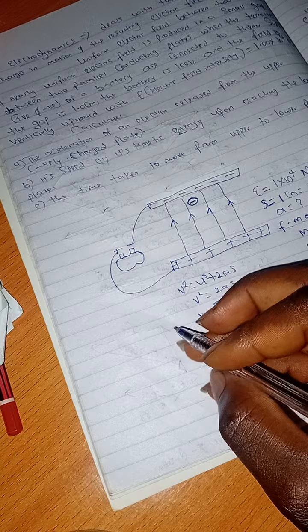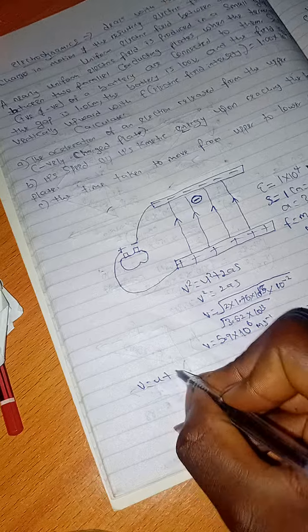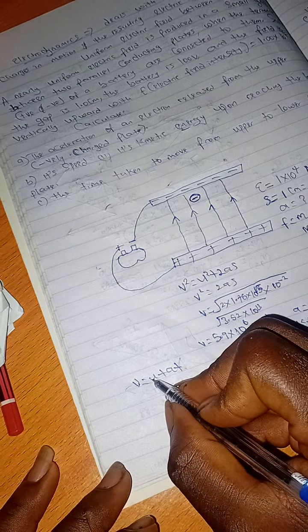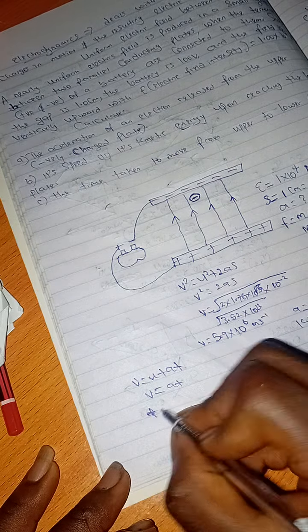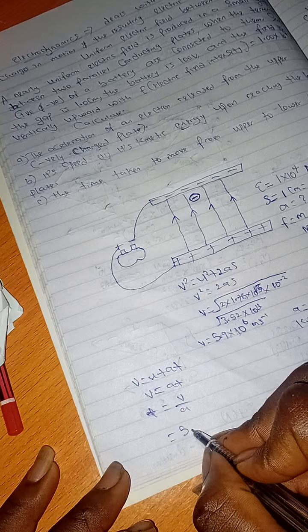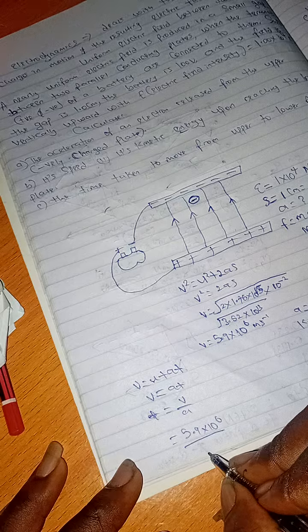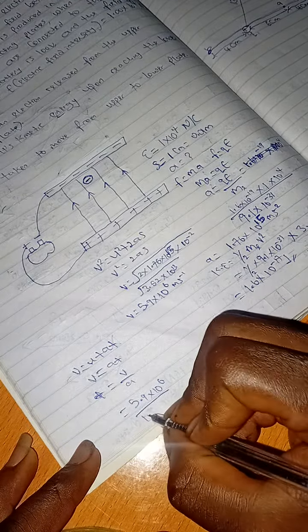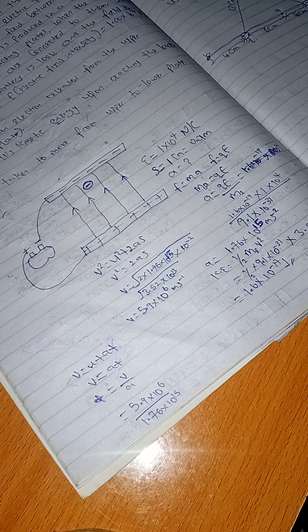Now the time taken to move from the upper to the lower plate. V equals U plus what? AT. Since it's starting from rest, U is 0, so V equals AT. Then T gives us V over A, which is what? 5.9 times 10 raised to power 6 over, what's our acceleration? Our acceleration is 1.76 times 10 raised to power 15. Are we together?